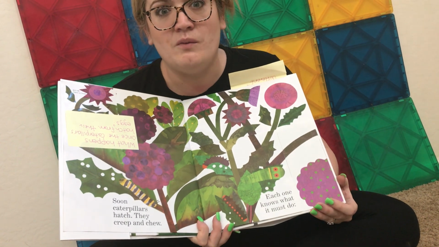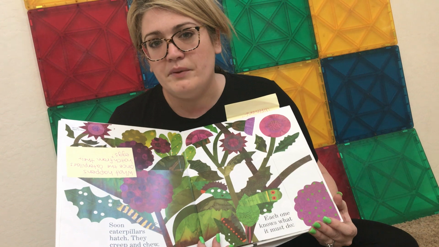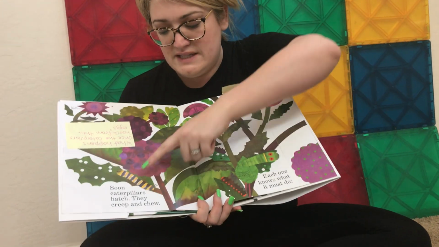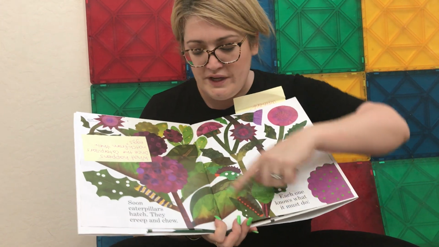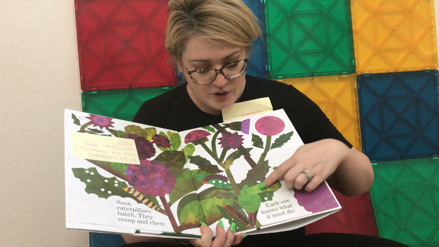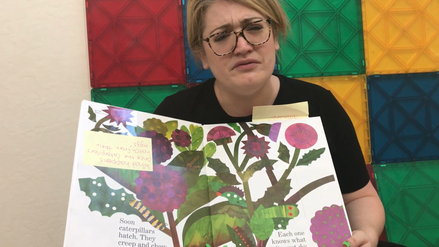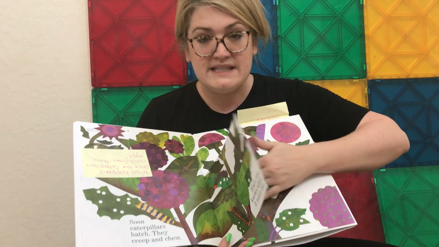Oh, thank you for telling me why you think the leaf has holes in it. I wonder if the caterpillar was munching on that leaf, because now there's a caterpillar and there's a leaf with holes in it. That's interesting. Over here, so I see a yellow striped caterpillar, an orange and black caterpillar, and a green caterpillar. I wonder why they look different. Let's keep looking.